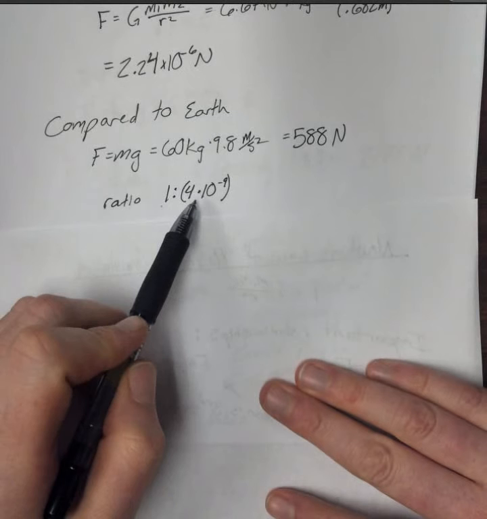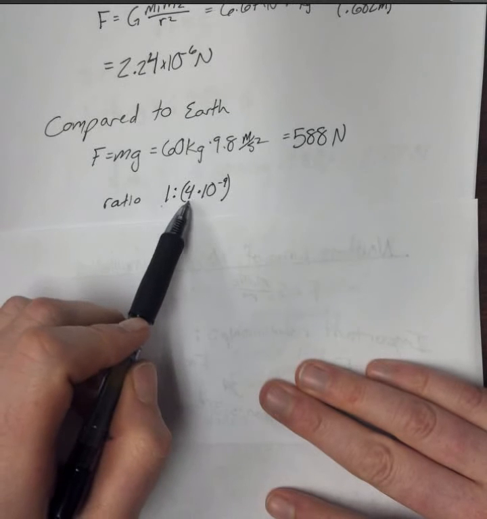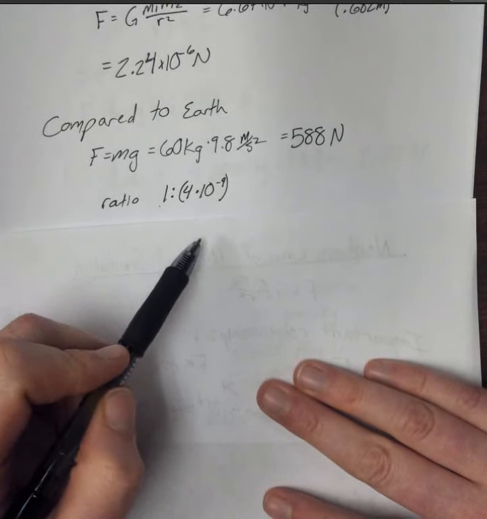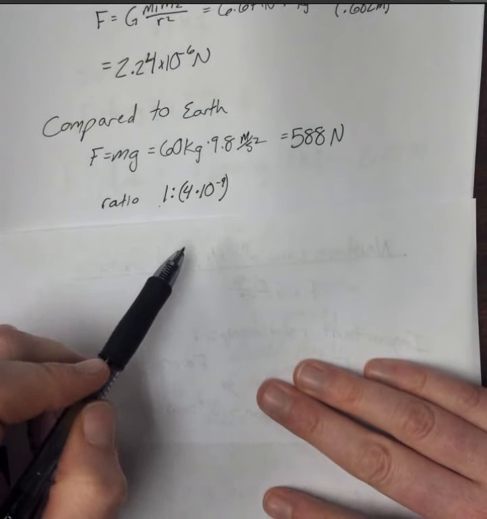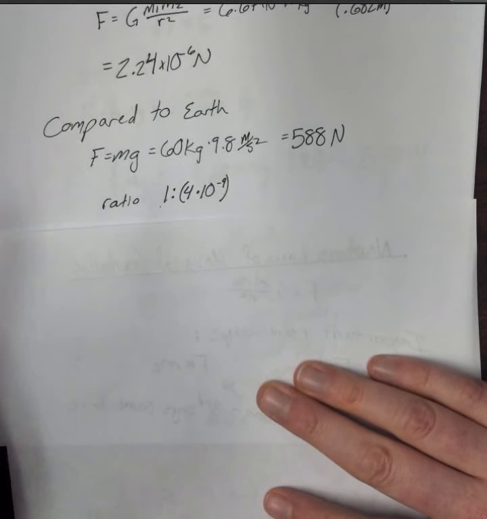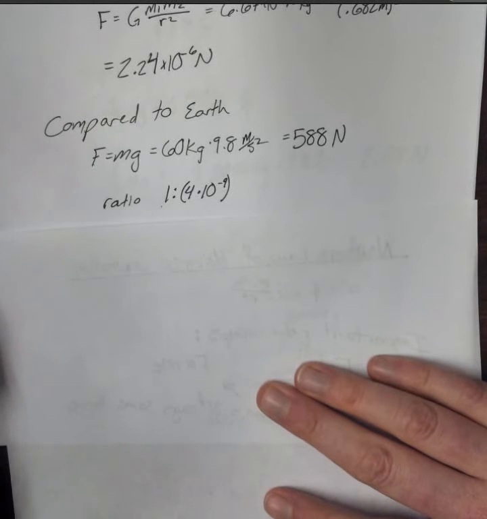billionths of a 1. So that's a 1 versus 4 times 10 to the negative 9th ratio. So that means that even large objects like a big Benny are too small for us to, in our everyday lives, actually detect or experience, like acknowledge that we experience a gravitational attractive force.